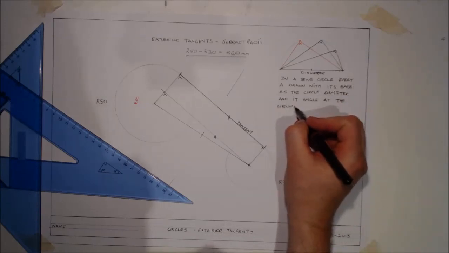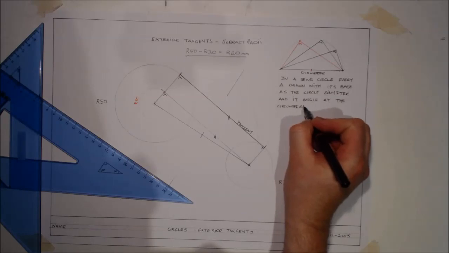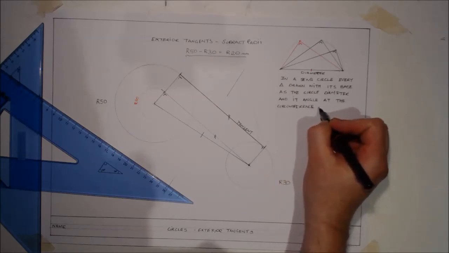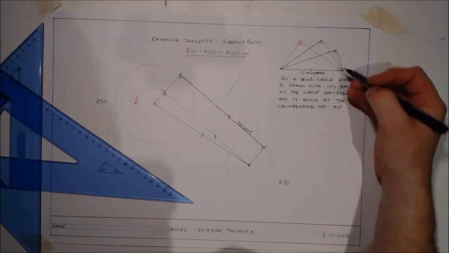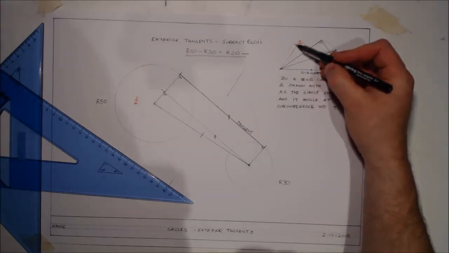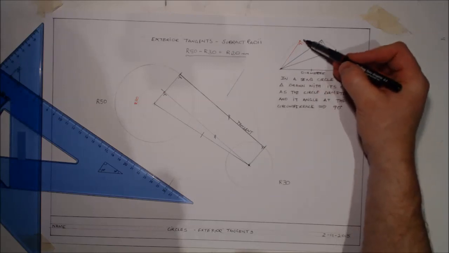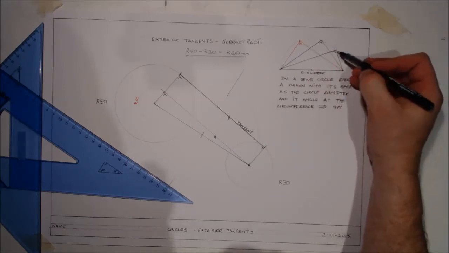See your circumference. The angle at the circumference will always be equal to 90 degrees, always. So here's a semicircle, here's a diameter, here's the angle formed at the circumference.